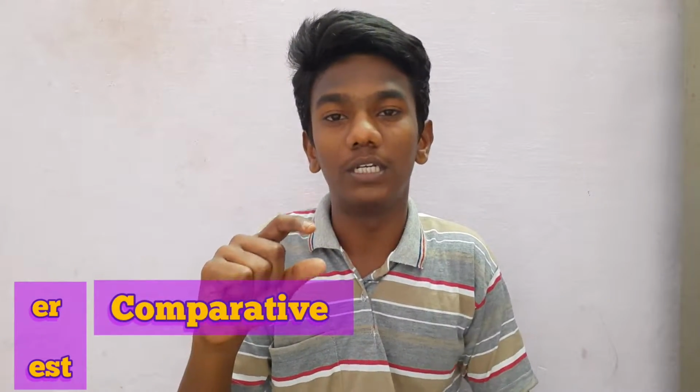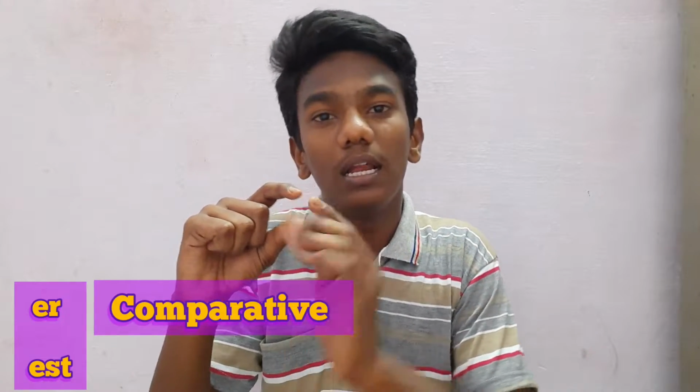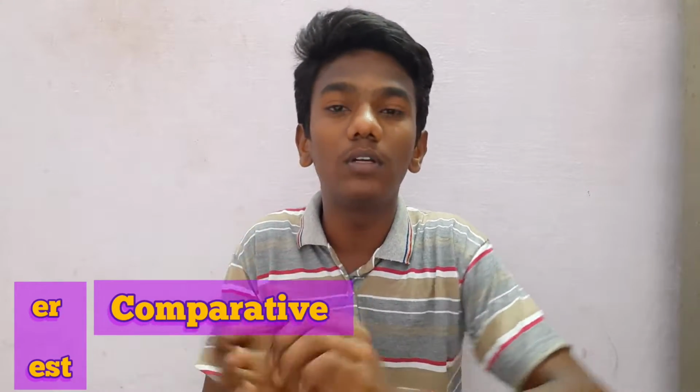There are 6 ways of forming the comparative and superlative degree of adjectives. The first way is by adding er and est to the end of the word. For example, the word may be one syllable or two syllables. If you add er, it will turn into the comparative degree of adjective. If you add est at the end of the word, it will turn into the superlative degree.